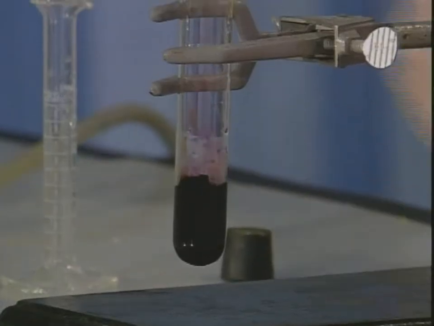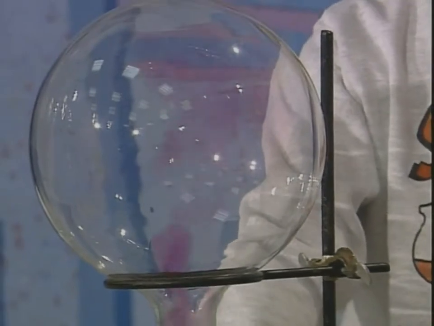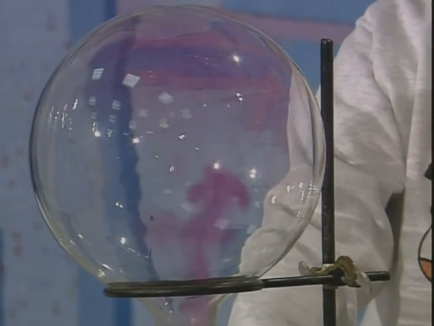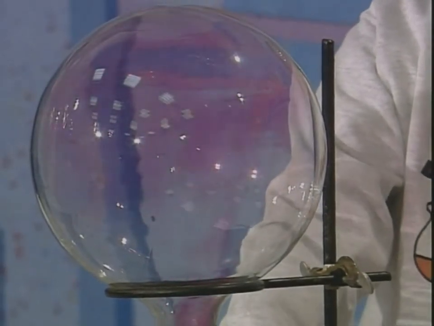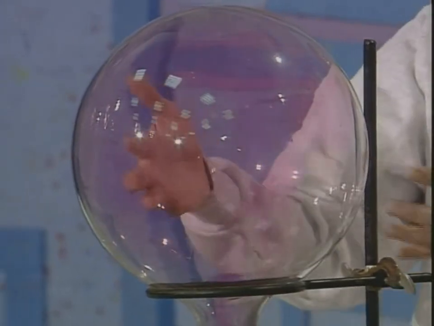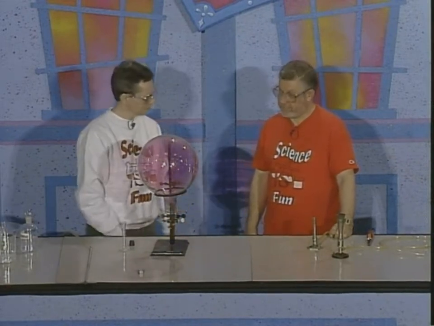Just in time, too, because look what's happening here. The zinc is reacting with the iodine, and that's making the mixture hot, and iodine vaporizes when it's hot. We are looking at iodine vapor. What color is iodine vapor? Yes, exactly. We have a purple vapor of iodine. Very nice. Thank you, Rod.